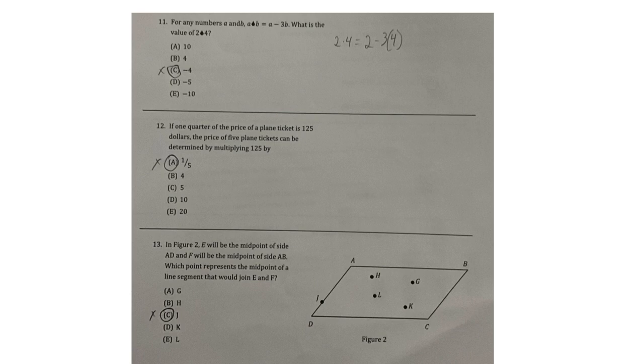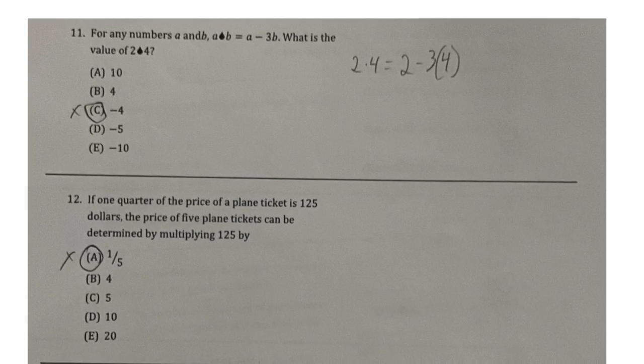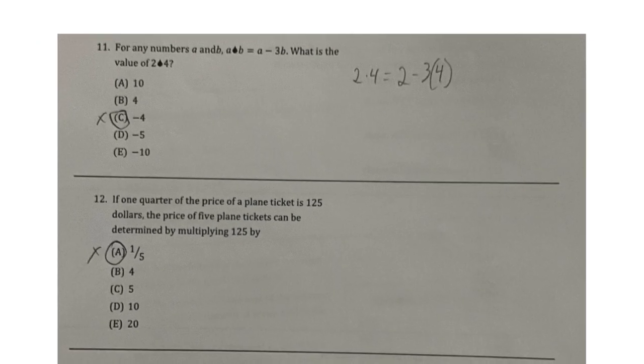So let's get right into it. Looking at problem number 11, for any numbers A and B, A symbol B really means this. What's the value of 2 symbol 4? In other words, anytime you see this, what they really mean is put the A here, put the B here, and then just kind of figure it out.